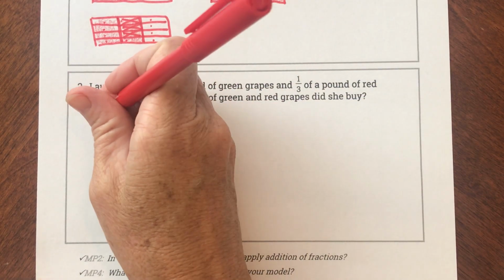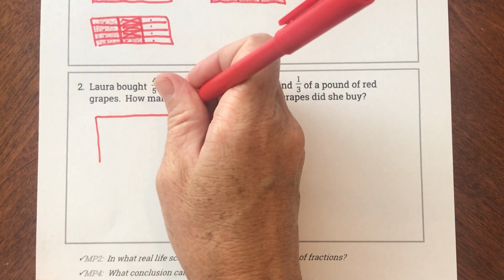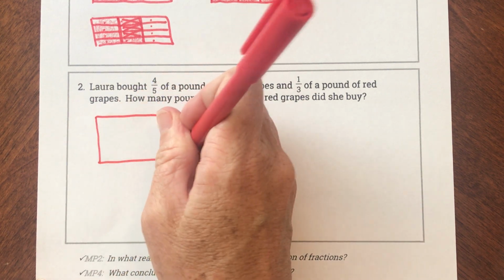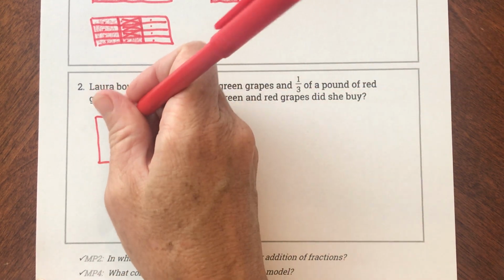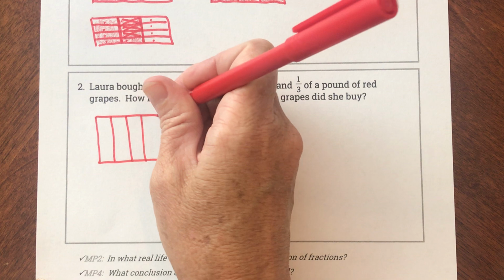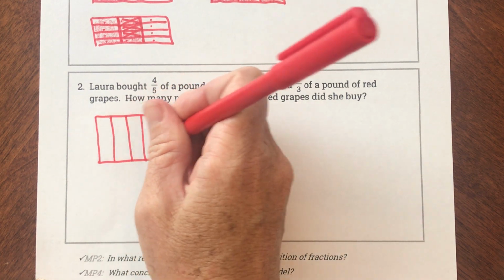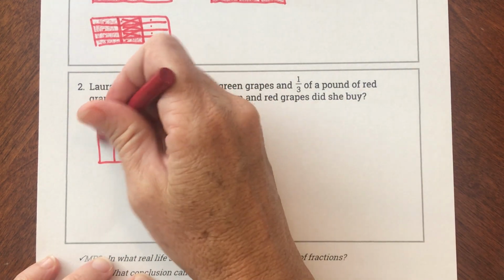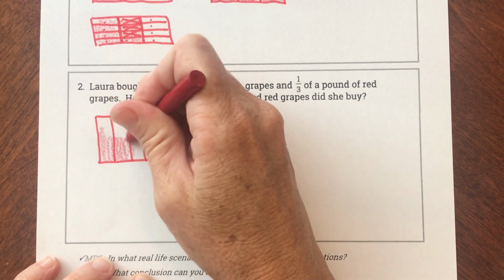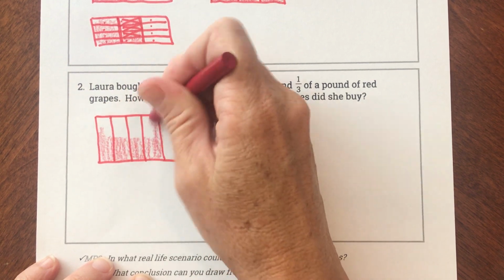So for 4/5, that means it was cut into 5 slices. 1, 2, 3, 4, 5, and I only have 4 of them. So that's what 4/5 looks like.